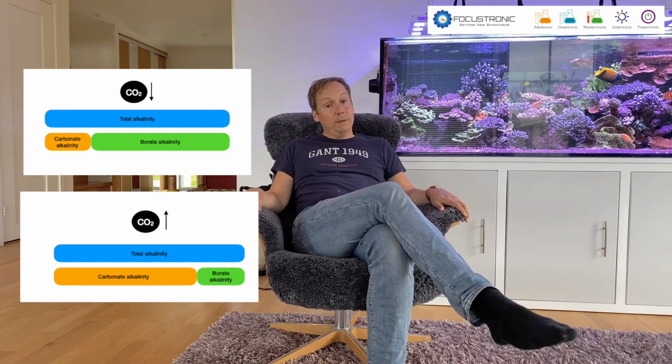And it's important to know that the total alkalinity consists of carbonate alkalinity and borate alkalinity. And the relationship between these two components will vary with the carbon dioxide contents, but the total sum will not vary. Okay, thank you for listening.